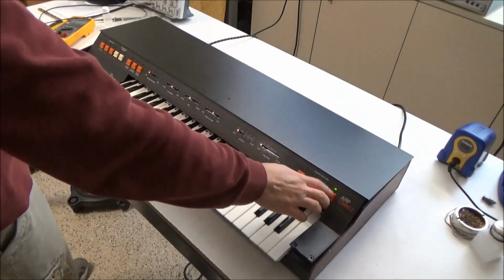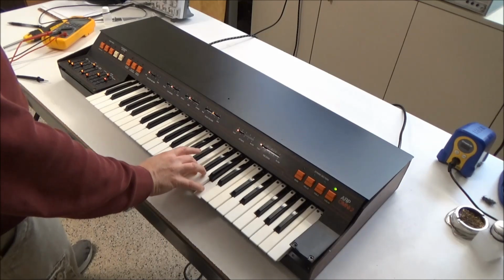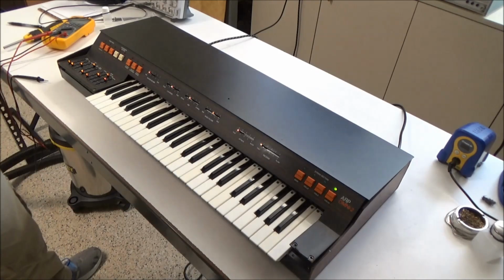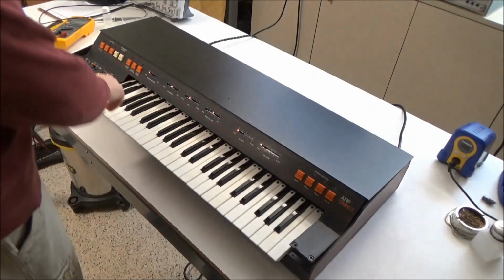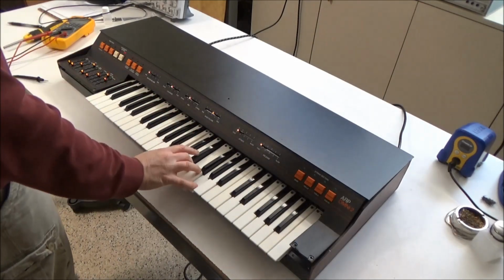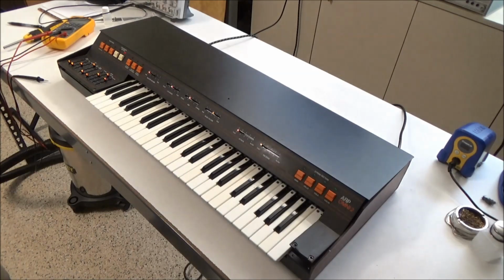So here's strings, and you can hear there's quite a bit of noise in the output there. And if I put on the synthesizer section, the polysynth, there's no noise in the output.